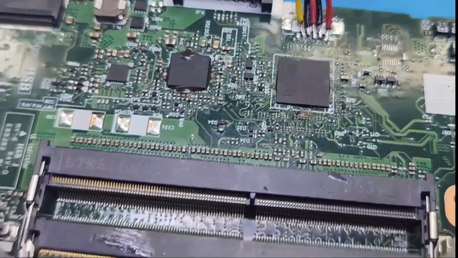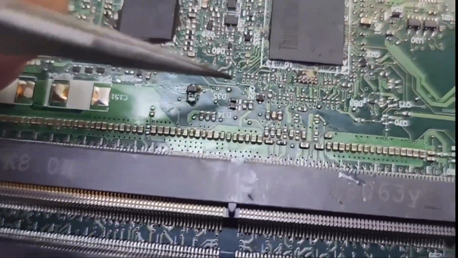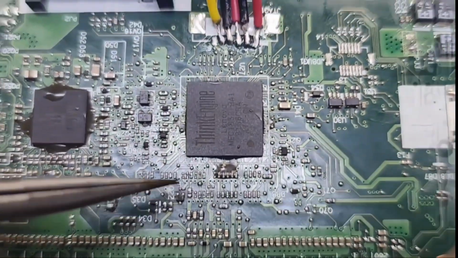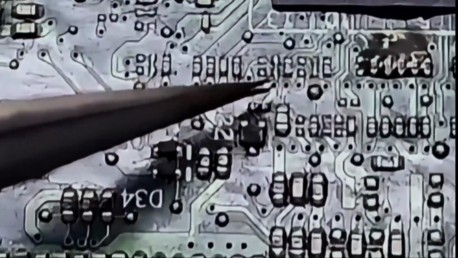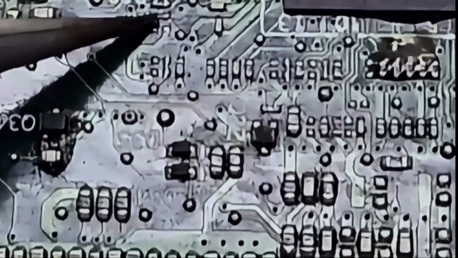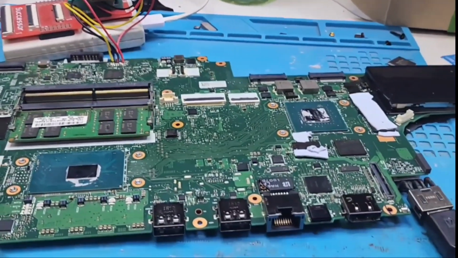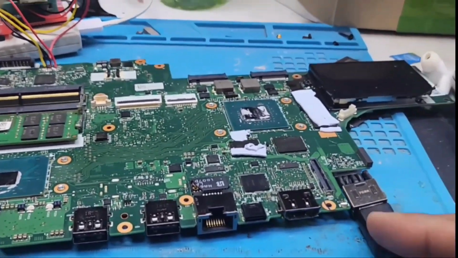After making the connection, we also need a few jumpers in the P50, as you can see here. First, second, third, and here is the fourth. Four jumpers we need to make. So after that, now I will connect the connection adapter.